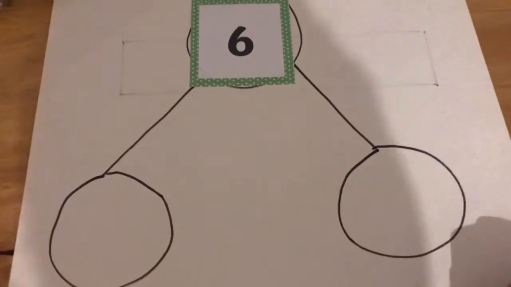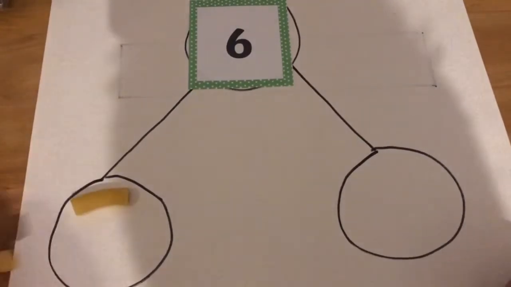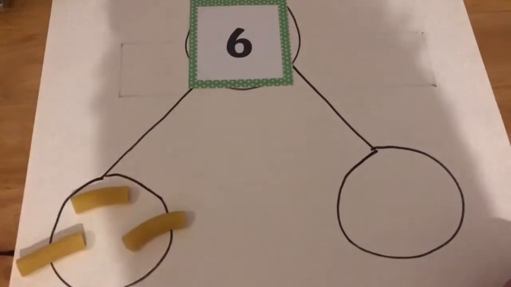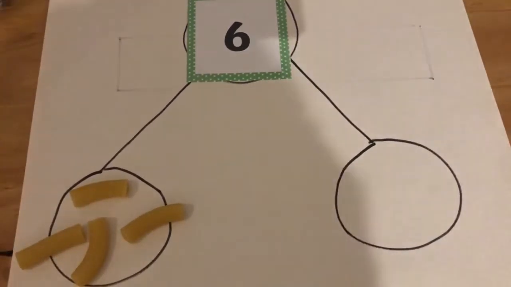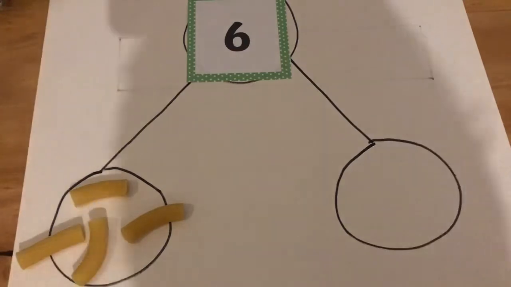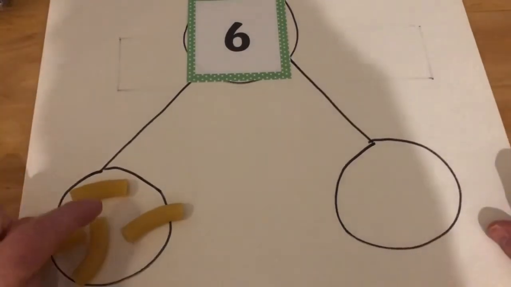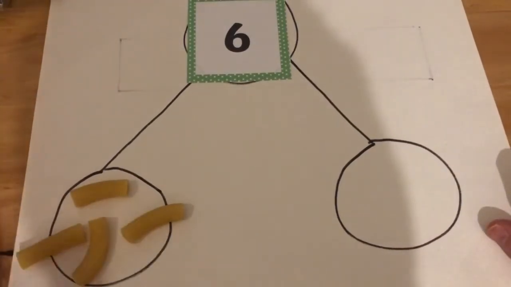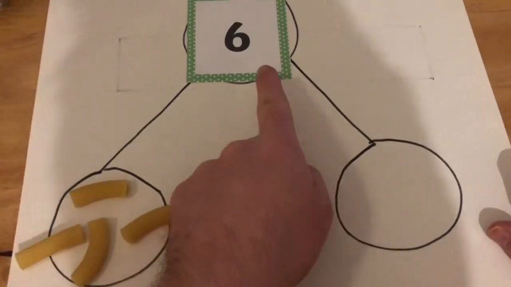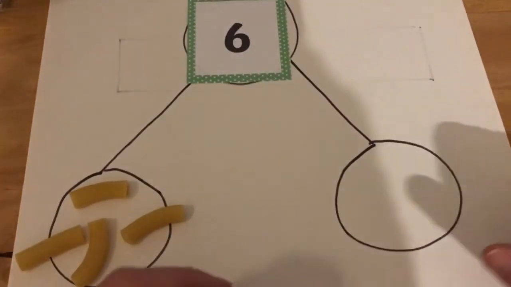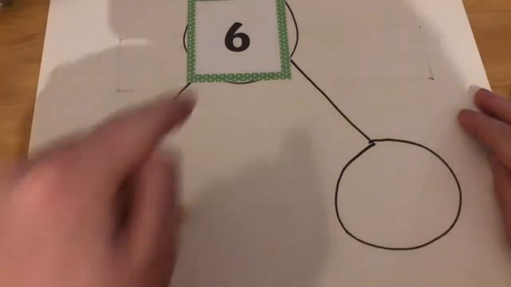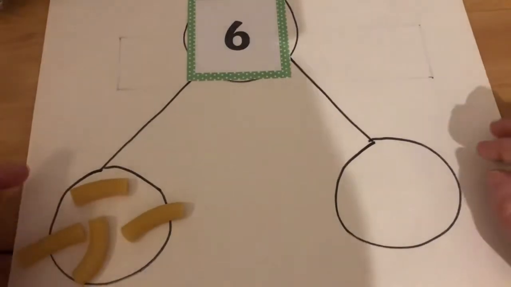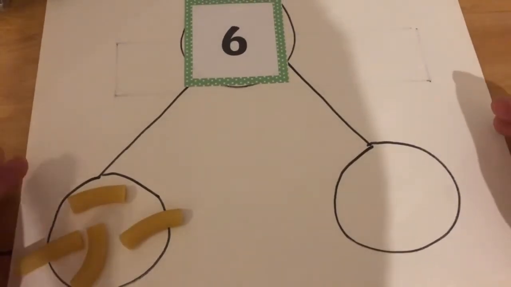Let's do another one. Okay, let me see. How many is in my first part? 4. I've got 4. 1, 2, 3, 4. 4 add 0 equals 6. Is that right? No, because 4 is fewer than 6. We need to make it equal to the number 6. So you need to count on.